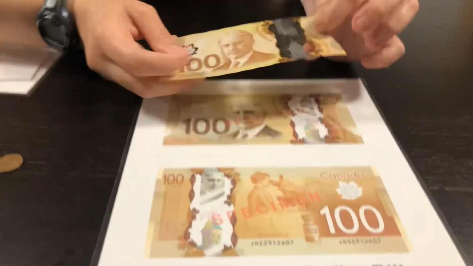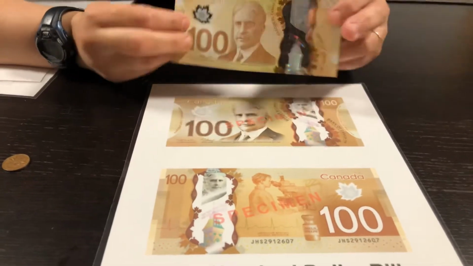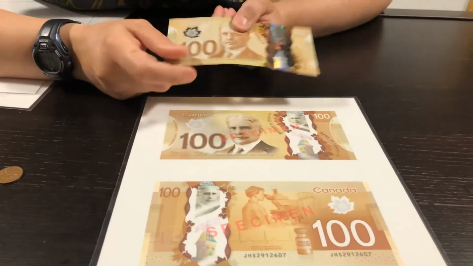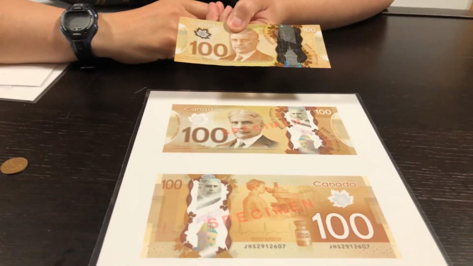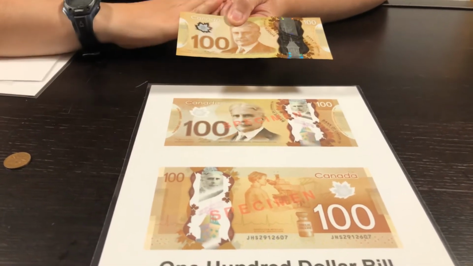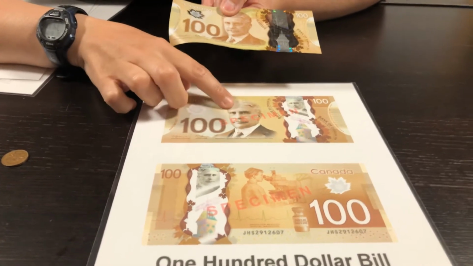Ooh, we got a $100 bill from birthdays. This was birthday money too, right? That's why I have it. I don't have 5s and 10s, but I got 20s, 50s, and 100s. So here we have the $100 bill, and we have Sir Robert Borden, again another Prime Minister, and so he's on the front.